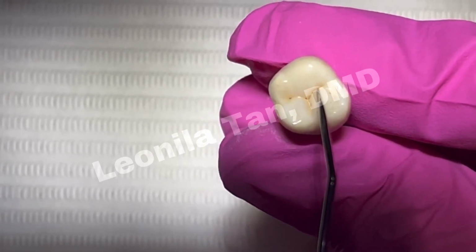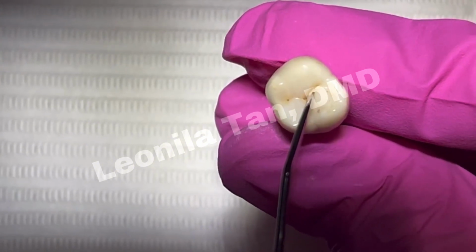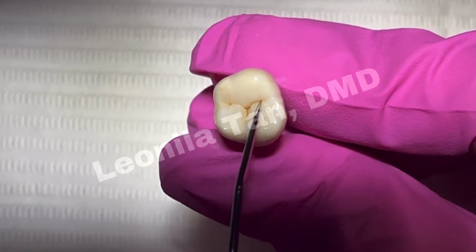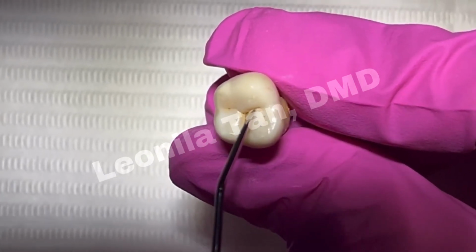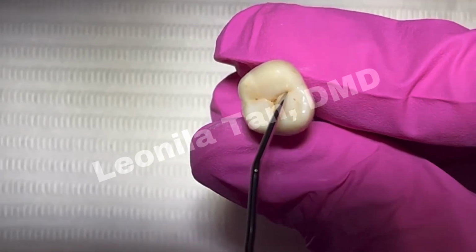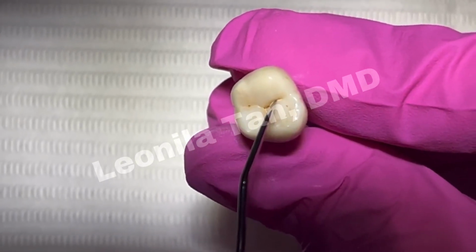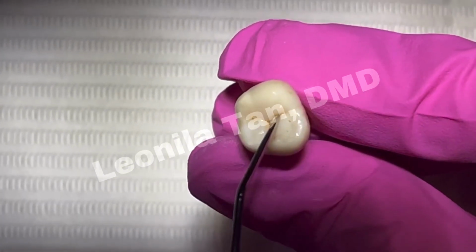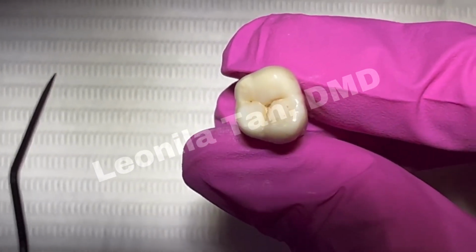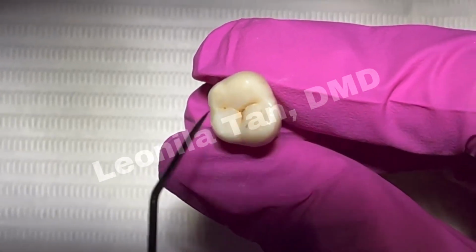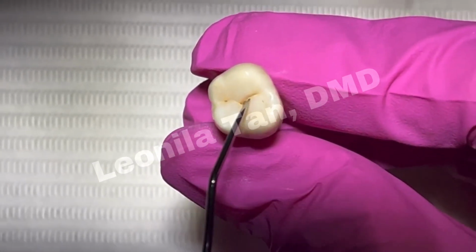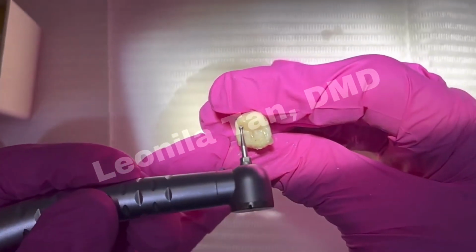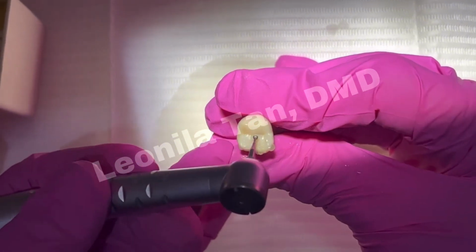So now we will start opening up for initial entry. The burrs you use for the molars would be the number 4 or the number 6, but you're always safe using the number 4 when you open on posterior teeth. You only use the number 6 if you see in your radiographs you have big chambers and you have a good space between the roof and the floor of your pulp chambers. So I am using a medium-sized burr or your number 4 burr.